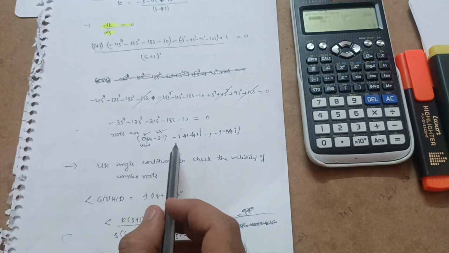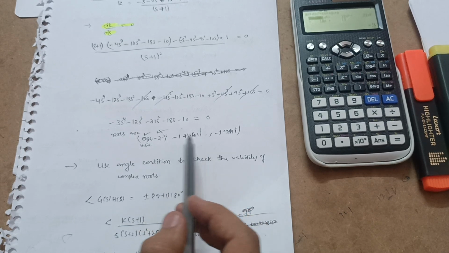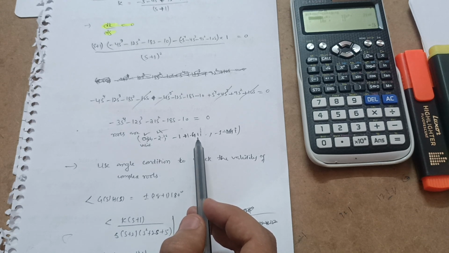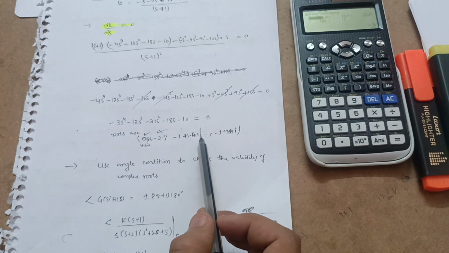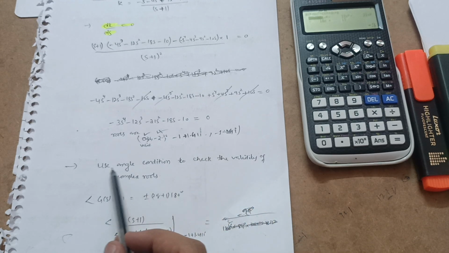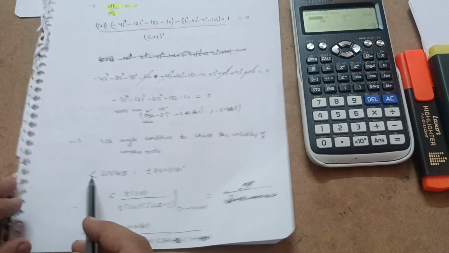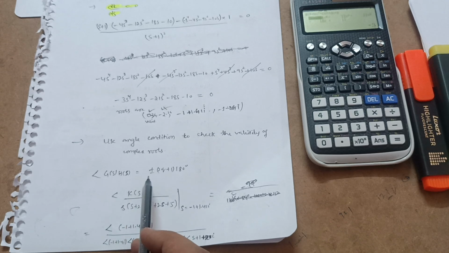So now if you have to check whether these values are valid or invalid, for the complex values, in order to check the validity of the complex poles, you have to use the angle condition to check the validity of the complex roots. Take the angle condition, it is always equal to G(s)H(s), and this term I have already explained in the very first lecture itself.